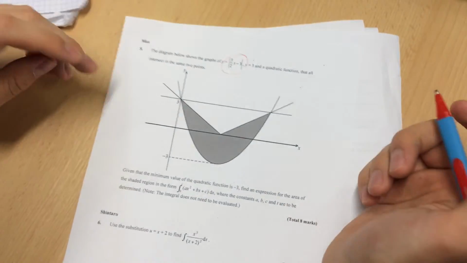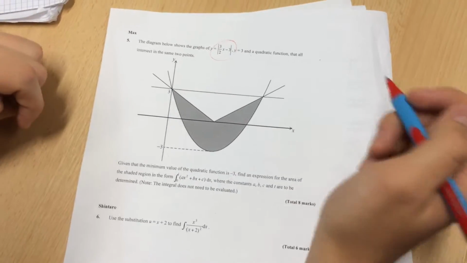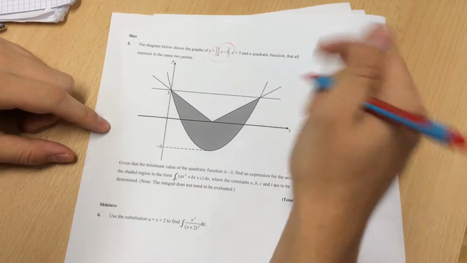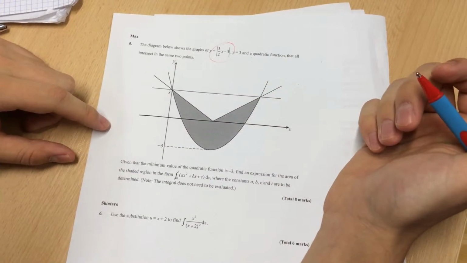Okay, hello, my name is Max, and today I'm doing problem 5. So the first thing we need to do with this diagram is establish the various boundaries and positions.